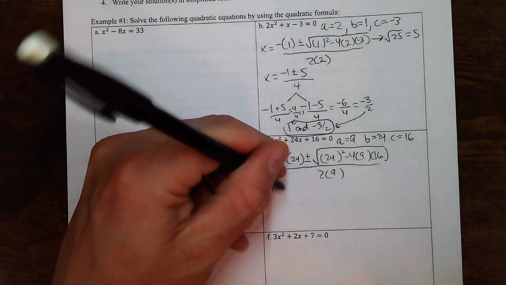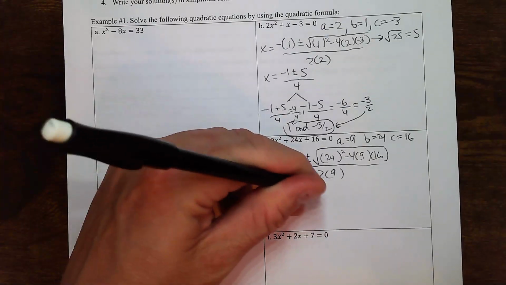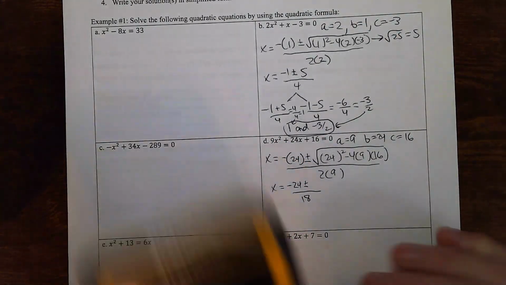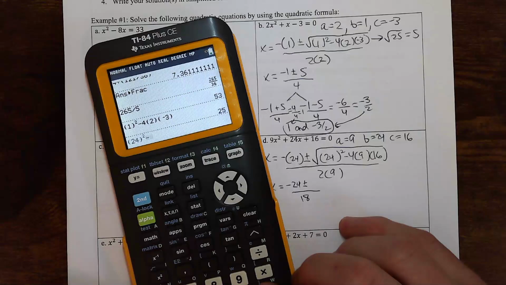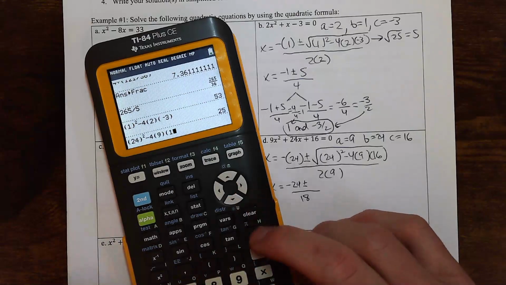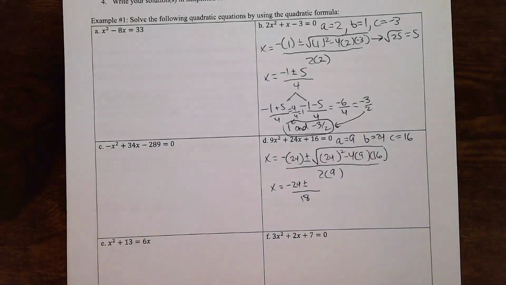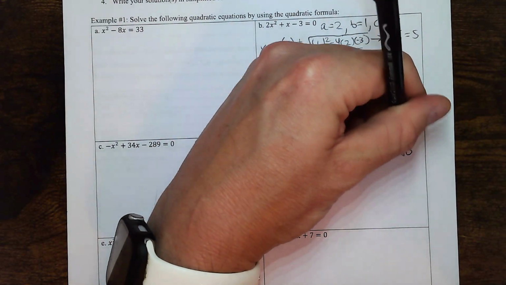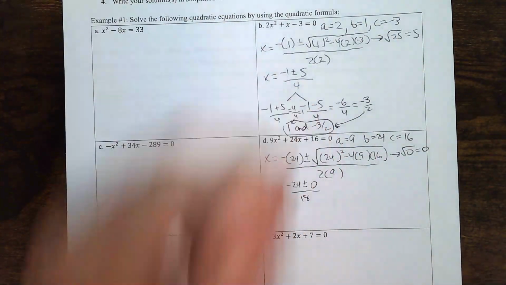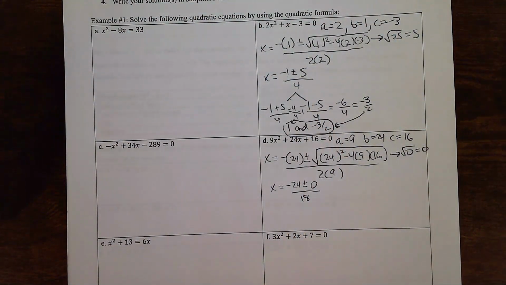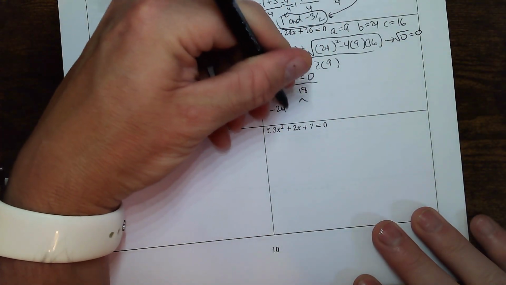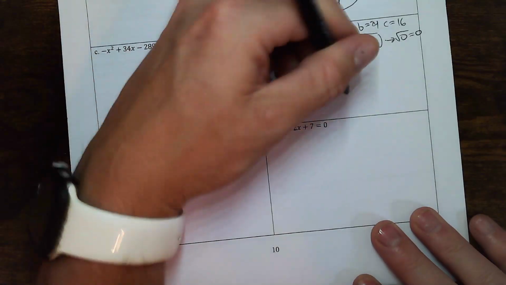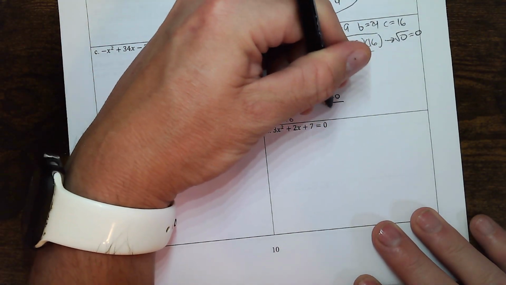Next, we're going to simplify around the plus or minus. 24 squared minus 4 times 9 times 16. That's 0. The square root of 0 is 0. So you get 0 in that spot. Now we're going to simplify this, and this is going to be a little interesting, a little different. Negative 24 plus 0 divided by 18. Negative 24 minus 0 divided by 18.